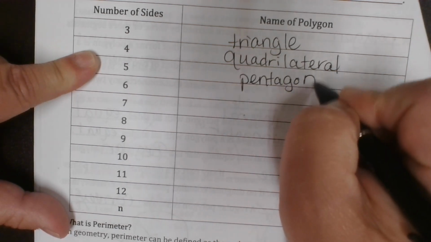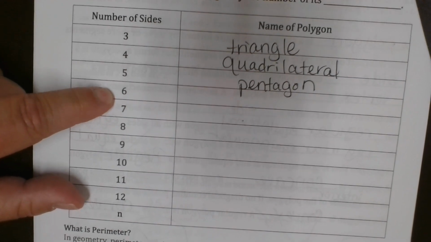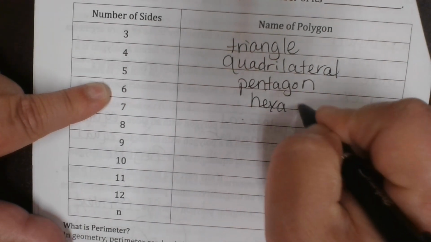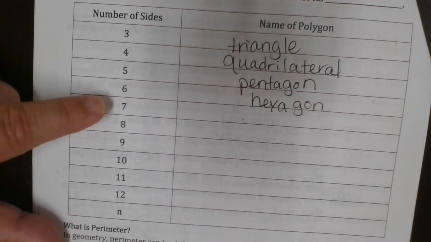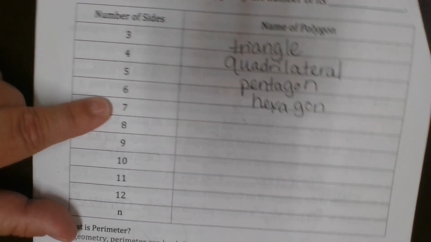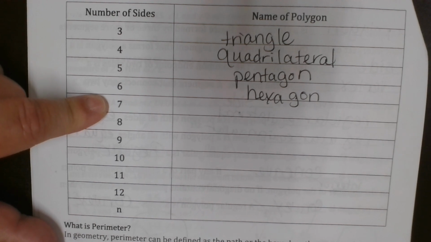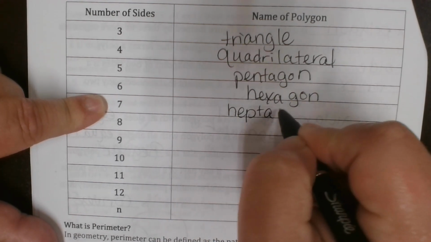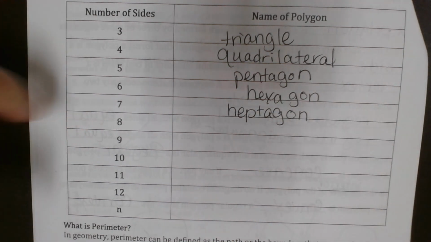That's good. A 6-sided figure is called a hexagon. 7-sided. This is not a common one, so it doesn't surprise me. Heptagon.